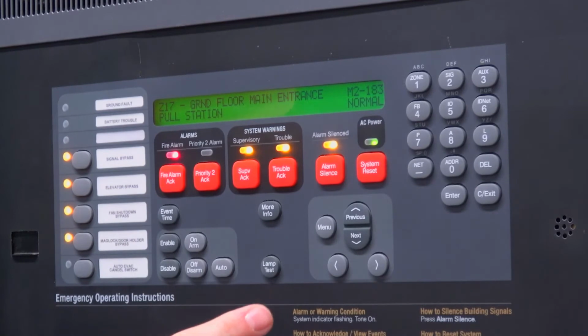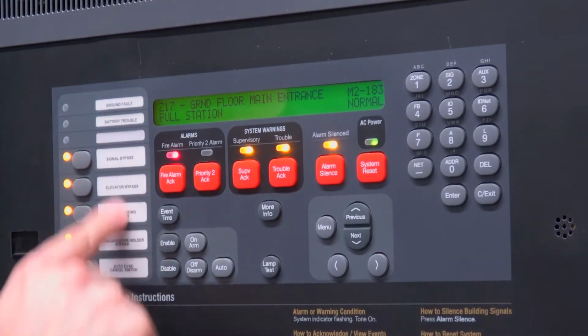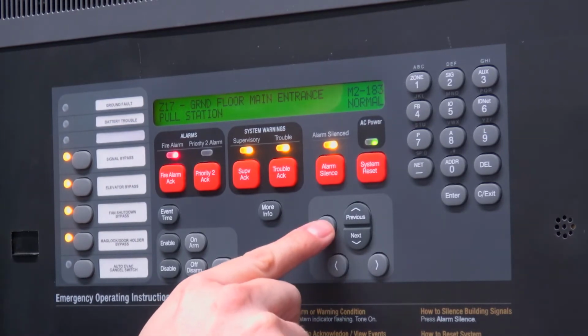But before we reset, if the fire department has given approval, and there's a false alarm and you know it's a false alarm, what you're able to do is use the auto evac cancel switch, so basically cancel the second stage timer. You're not going to have these bypasses on the panel when a real alarm occurs, so you're going to do kind of the same steps.